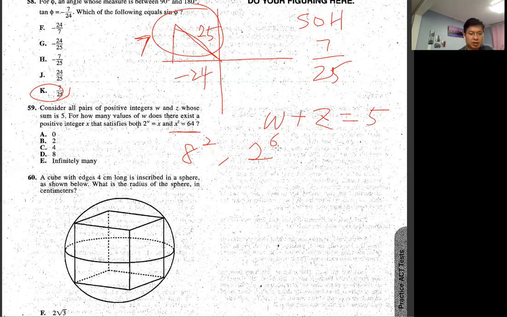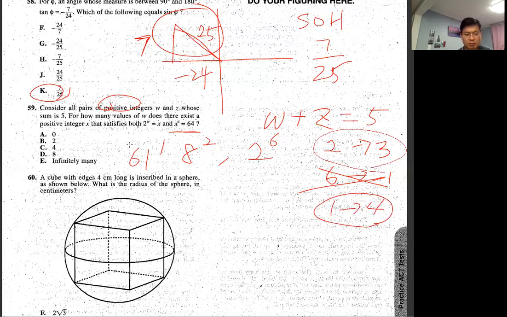There's only two options that we can have. So which means z can be 2 or 6. If z is 2, w has to be 3. And z is 6, w has to be -1. Right? And then, oh, it can be 64 and 1 as well. So -1 doesn't count because it's positive, only positive ones. So z can be 1. Then w is 4. So two cases here.